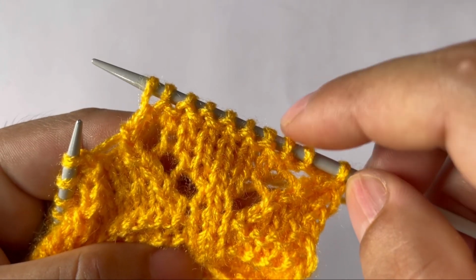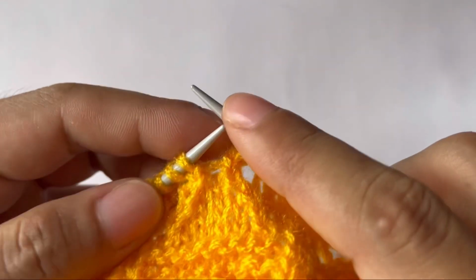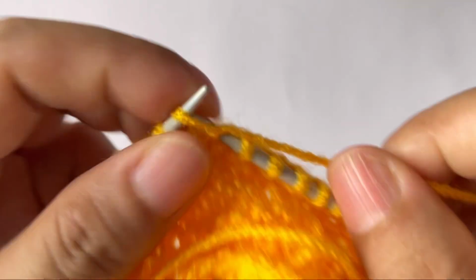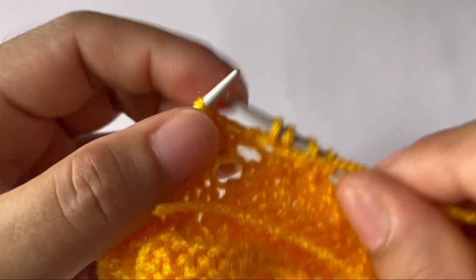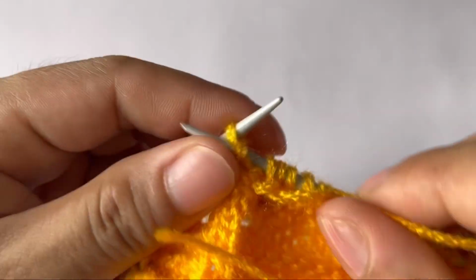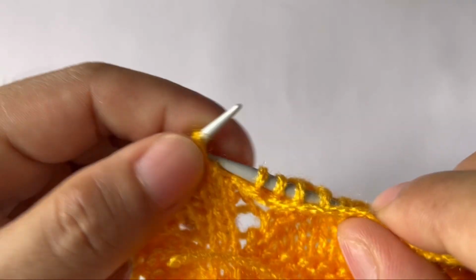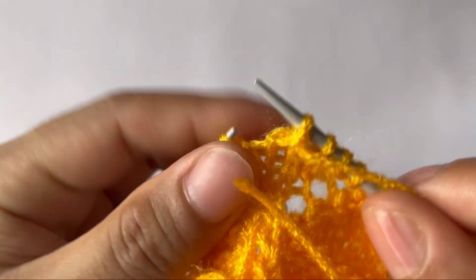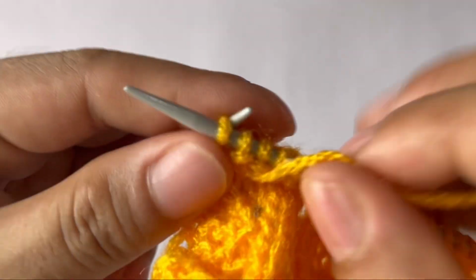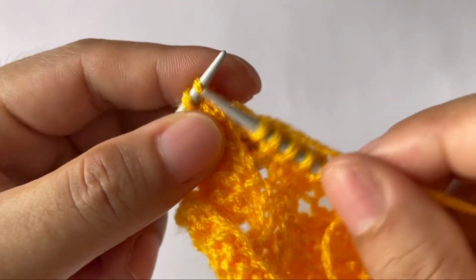Knit 1, purl 8, knit 1. Again, knit 1, purl 8, and knit 1.